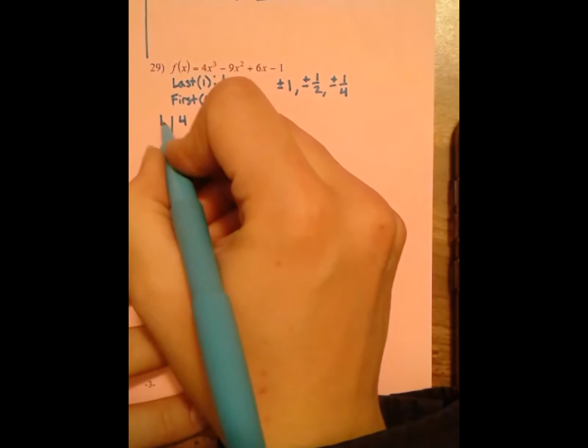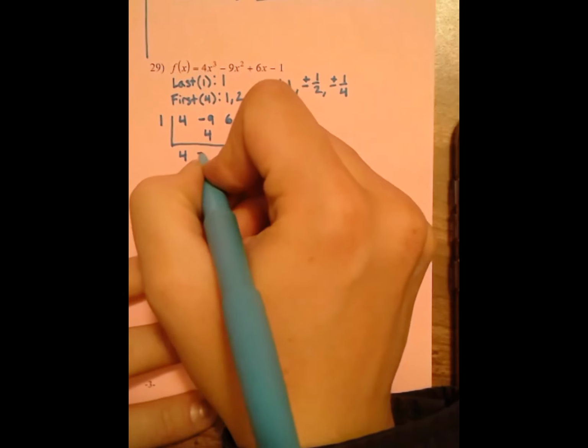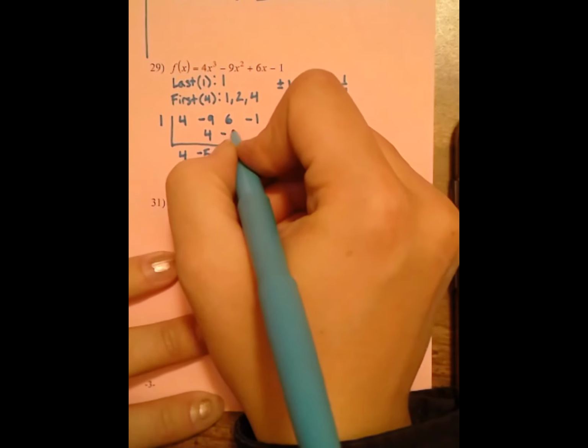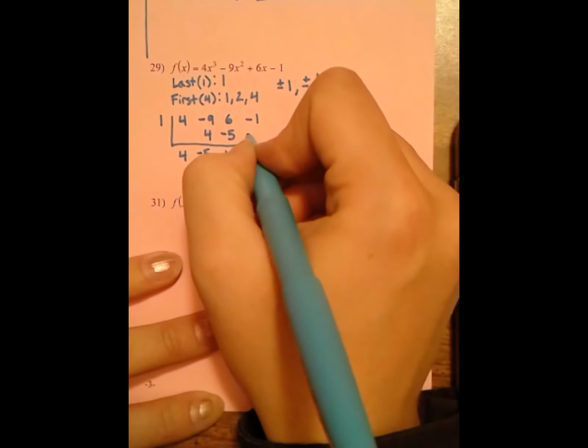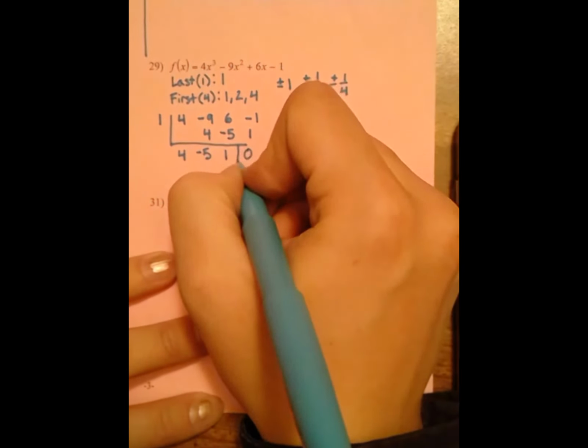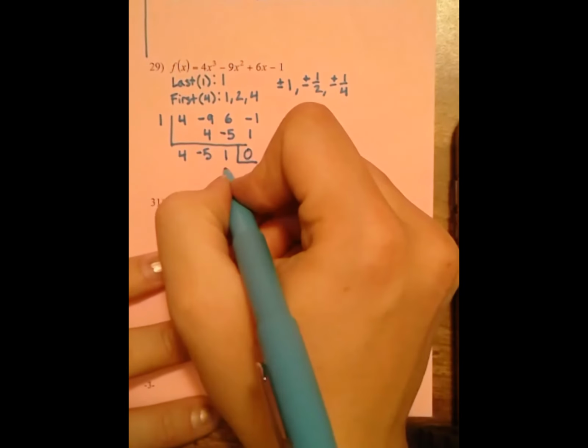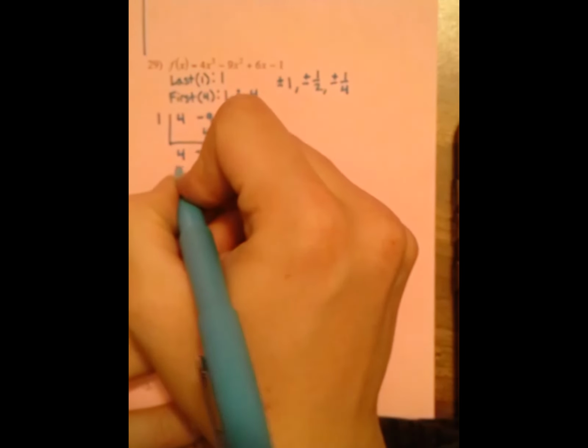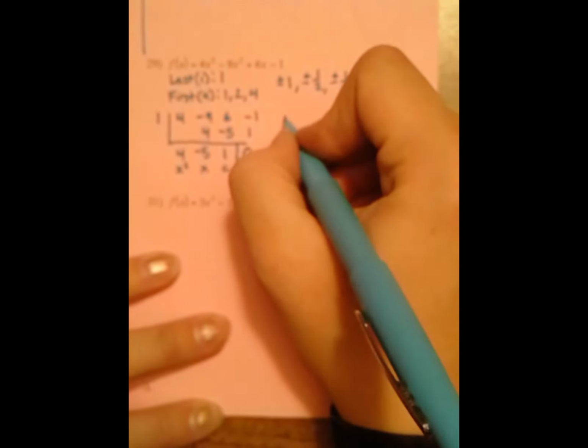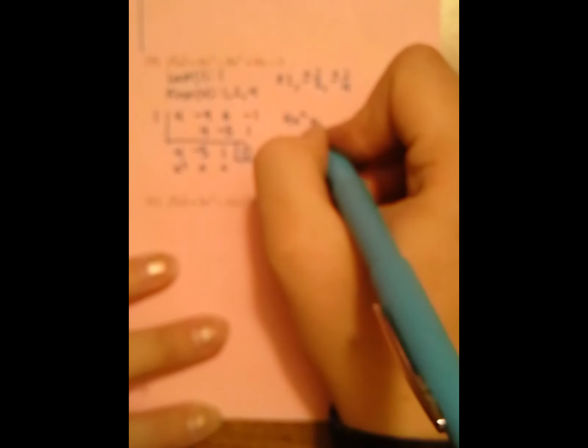Drop, multiply, add, multiply, add, multiply, add. Perfect. So constant x squared, I am left with 4x squared minus 5x plus 1. Hot dang.